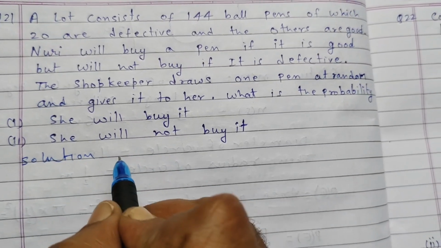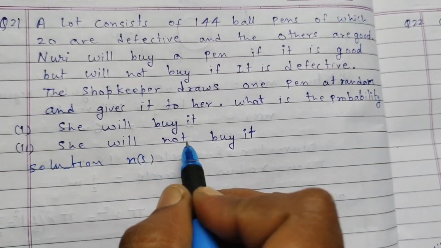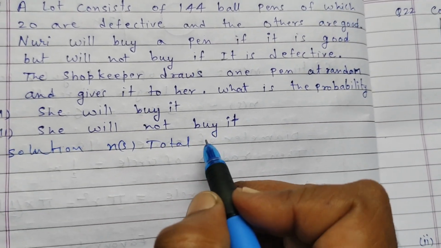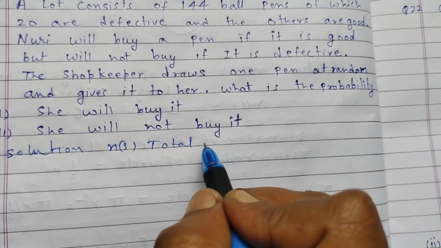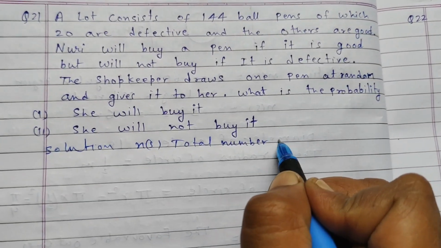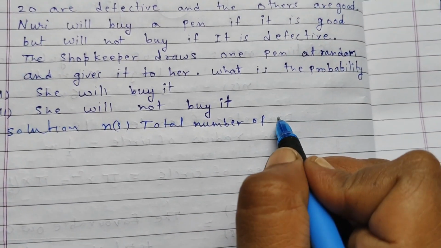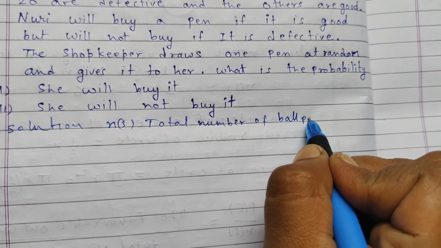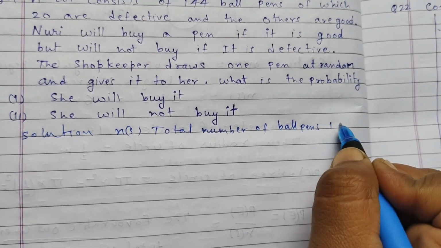The solution: the total number of ball pens is 144.